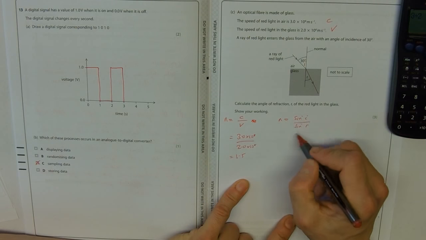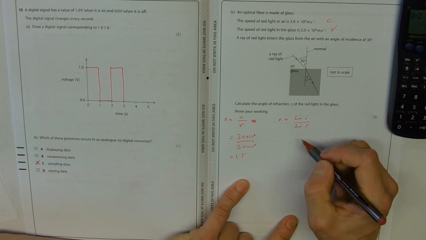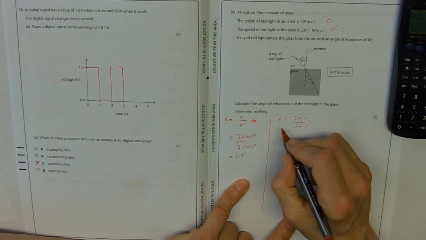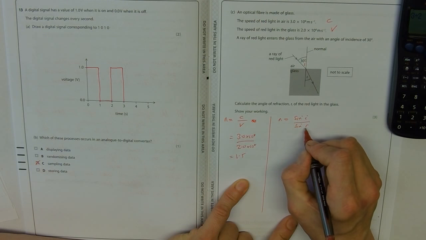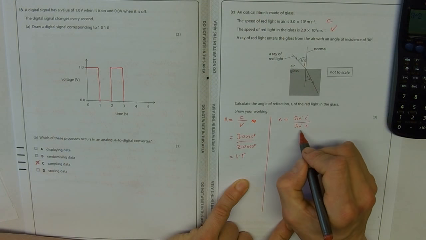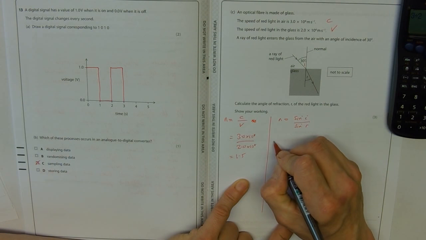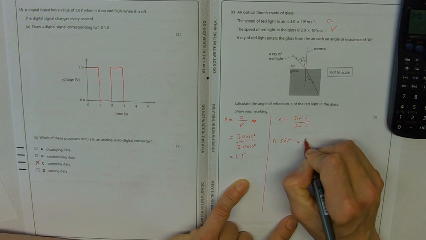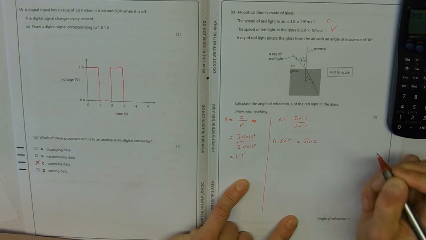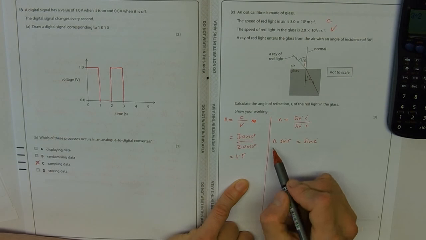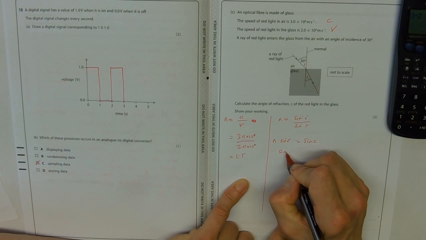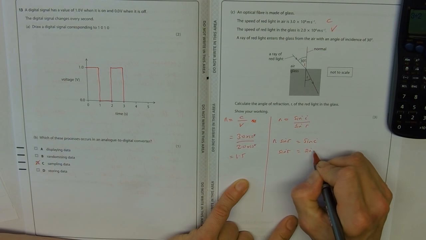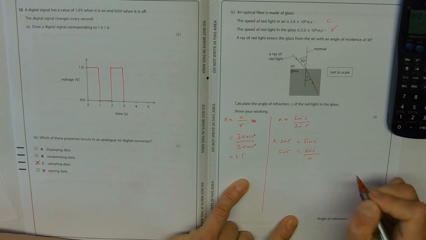Now I'm going to rearrange this equation so I want r on its own. I'm going to times both sides by sine r. So n sine r equals sine i. Then we can get rid of this n by dividing both sides: sine r equals sine i divided by n.